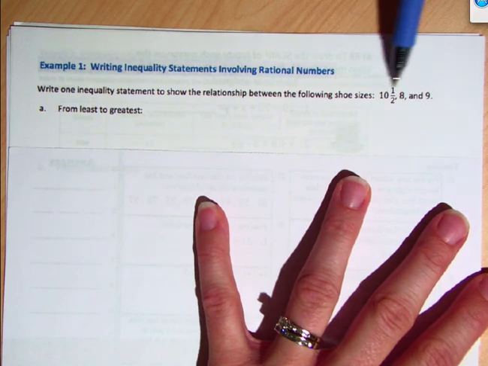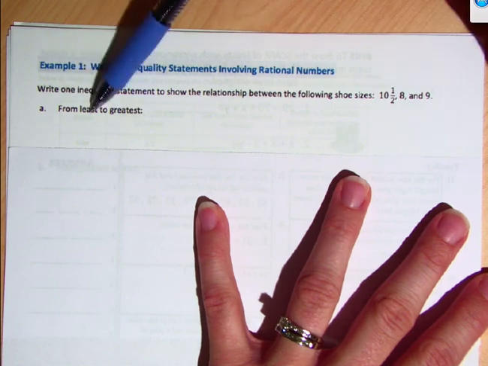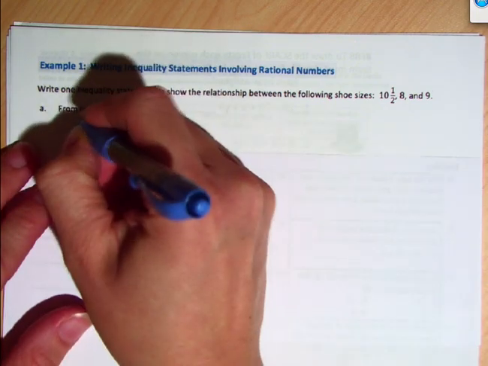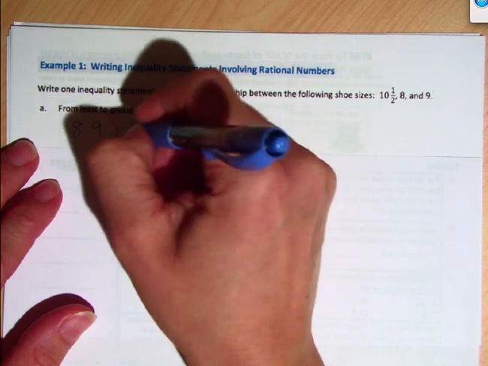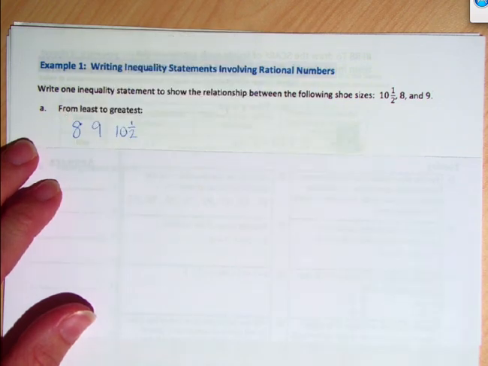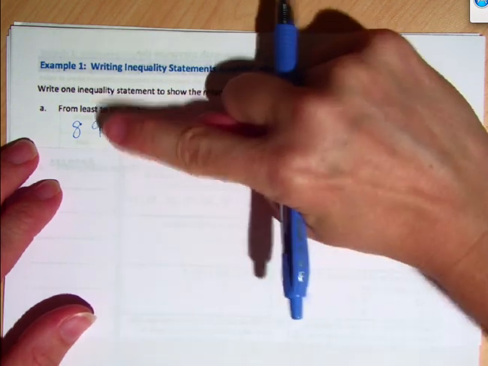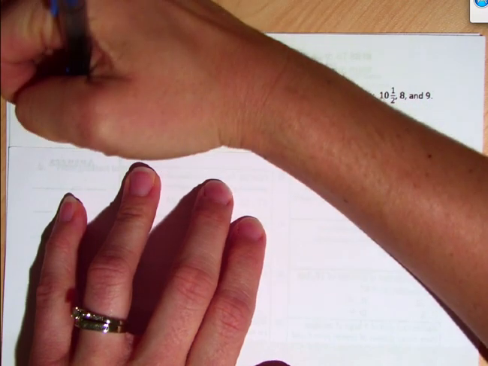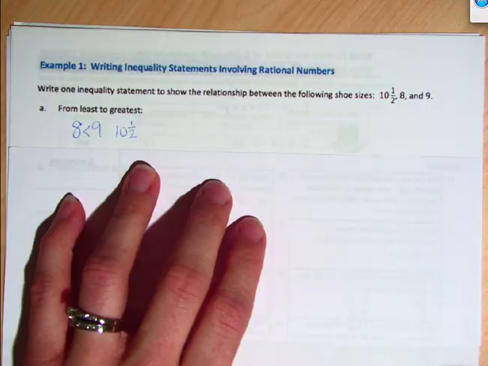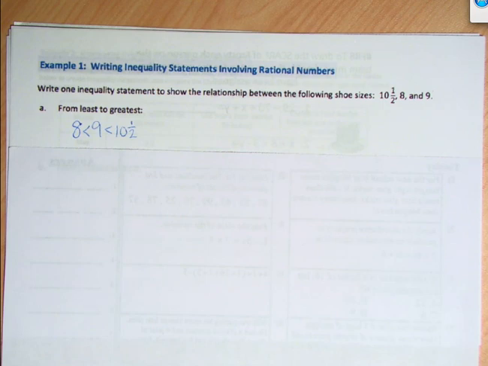So if I was going to put these numbers in order, they are all positive numbers. So I could start with the least number to the greatest. So I'm going to put them in order first. So 8, 9, and 10.5. All right, between each of them, I have to show the relationship between the numbers. So I'm going to look here, 8 and 9. 8 is less than 9. So I'm going to put the less than symbol. 9 is less than 10.5. So I'm going to put the less than symbol. This is showing one inequality statement showing the relationship between those numbers.